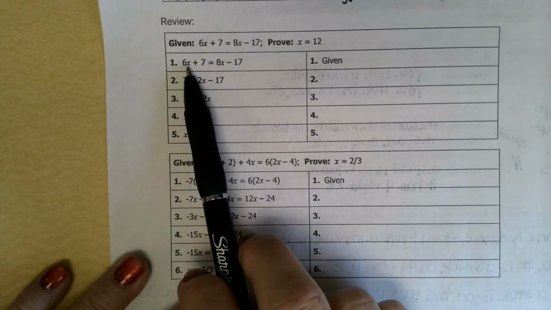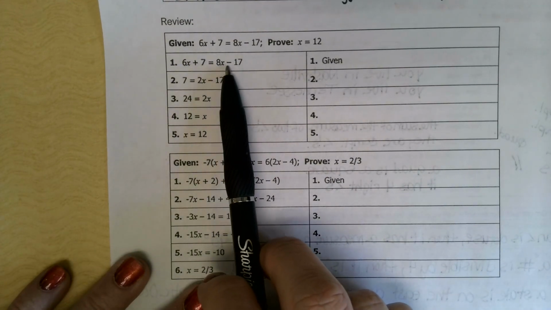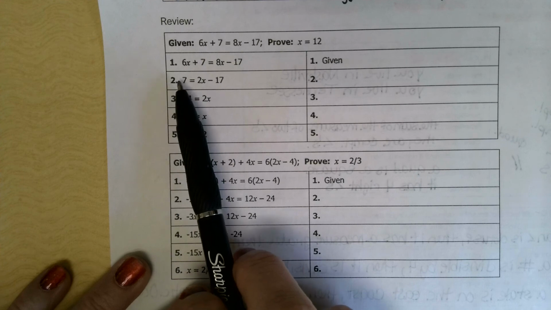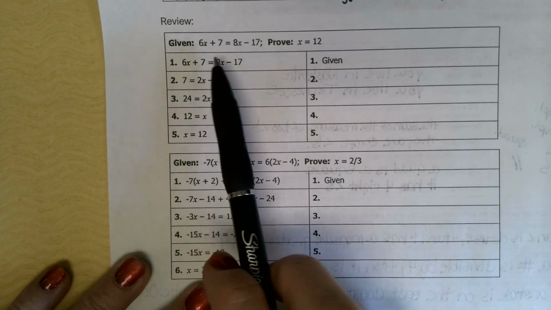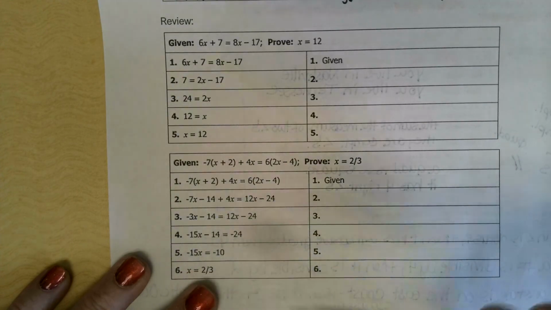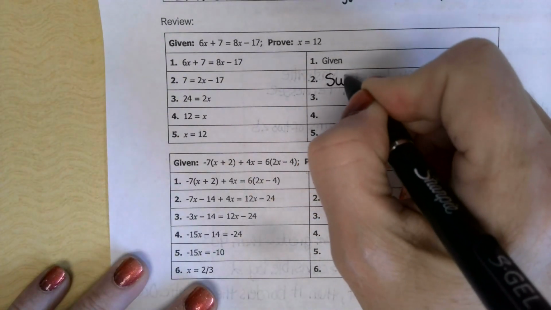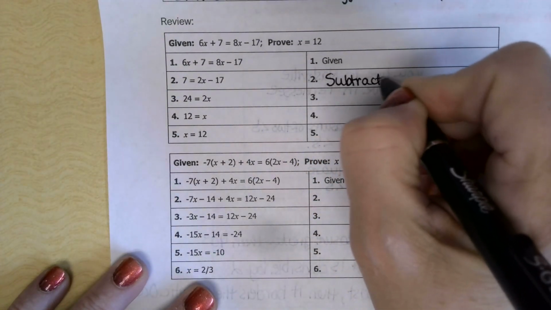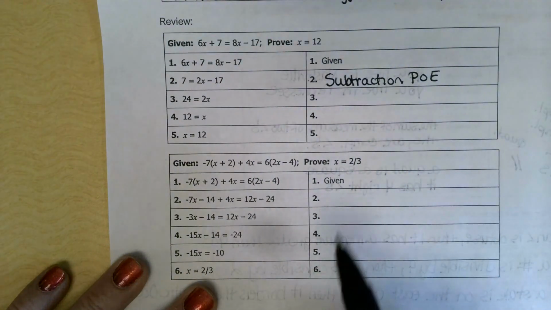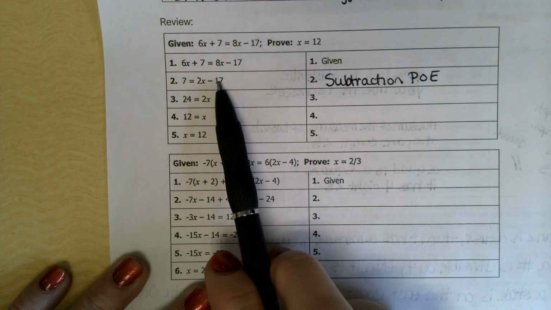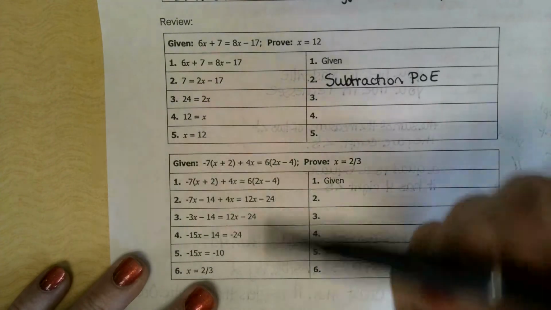Okay, so 6x plus 7 equals 8x minus 17. It looks like we have the 7 and the 6 is gone, so they subtracted 6x from the left and the right. So that is the subtraction property of equality. From here to here, it looks like they added 17 to the left and right.